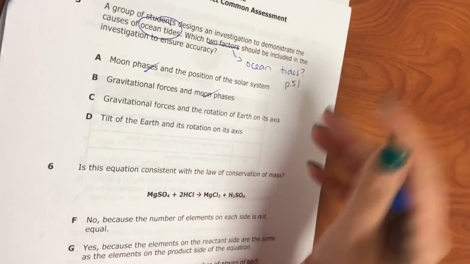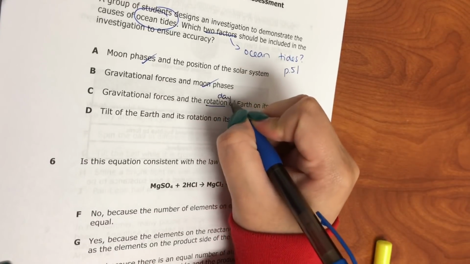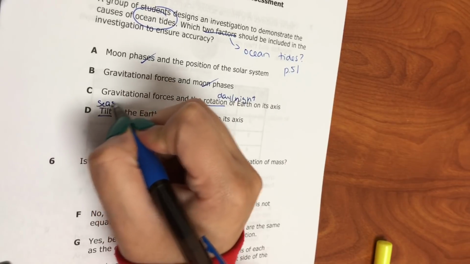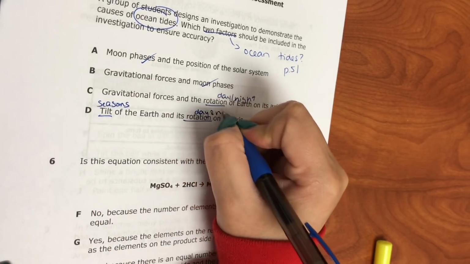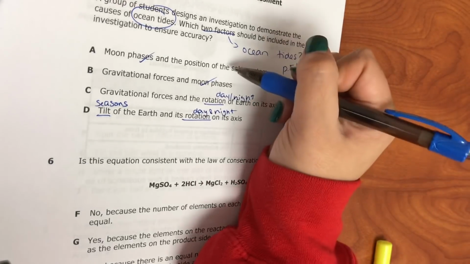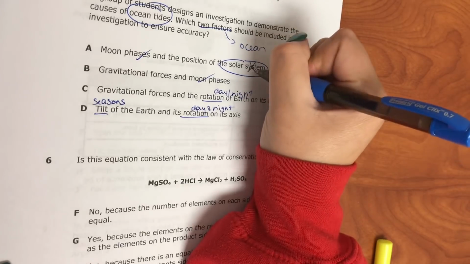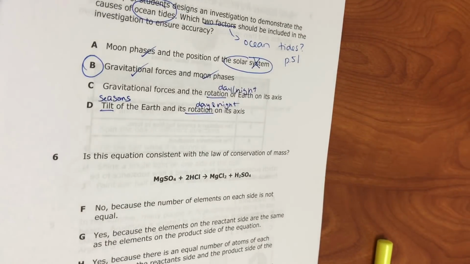Moon phase, moon phase. Gravitational force, rotation, you should know it gives you day-night. Tilt, we know gives us seasons. Rotation gives us day. So it should have been between A and B. Did we ever talk about the solar system? No. Gravitational forces are what's going to cause those tides to change.